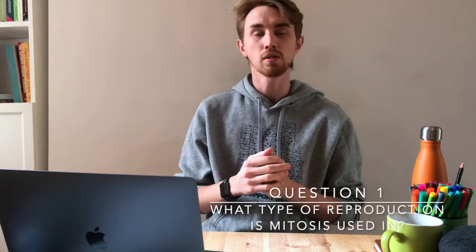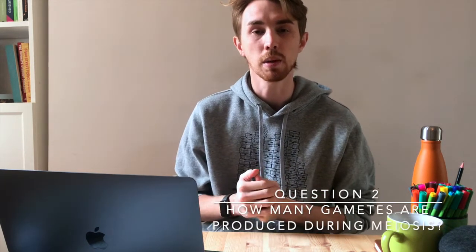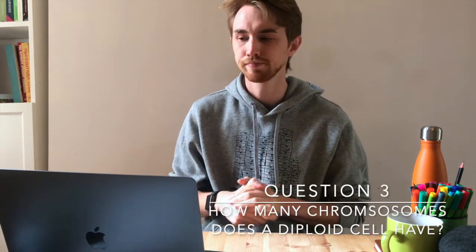So first one of which is, what type of reproduction is mitosis used for? Second is, how many gametes are produced during meiosis? Third is, how many chromosomes are there in a diploid cell?